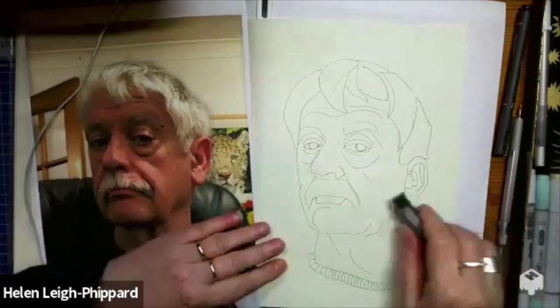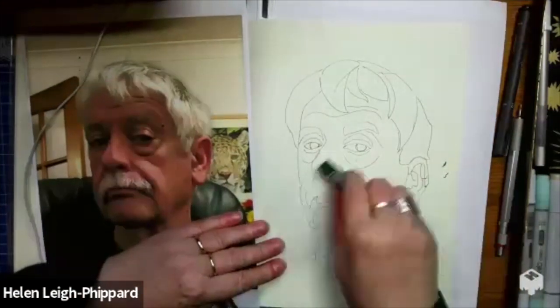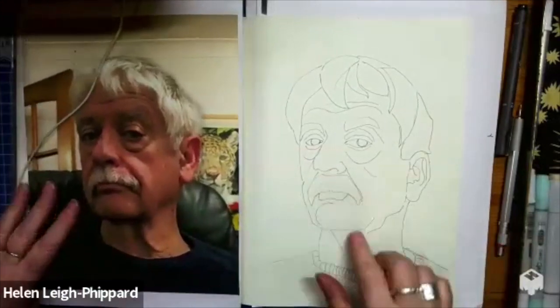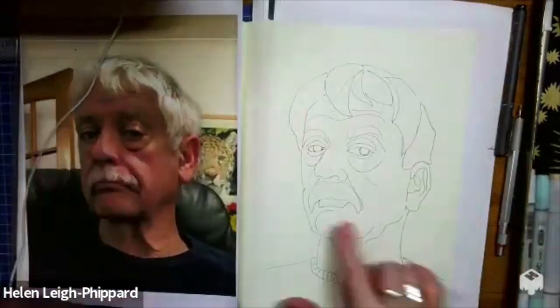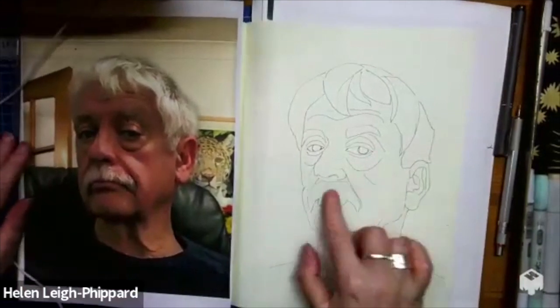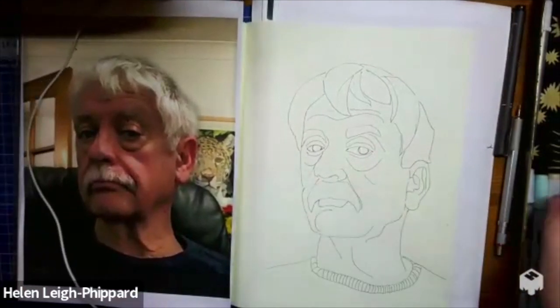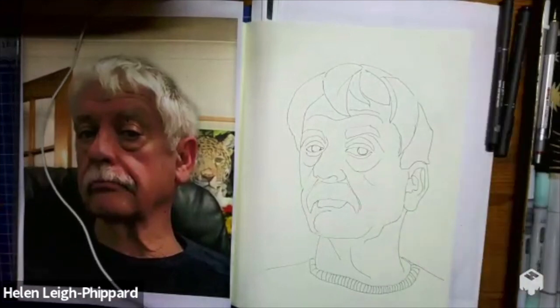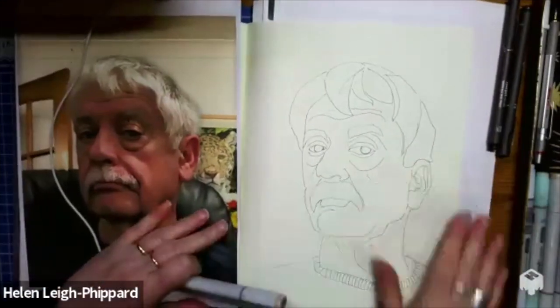If he had very dark hair, I would probably draw in some lines on his beard and mustache as well, but I'm not going to. So I have an outline, and then I'm going to work on it with my Copics.